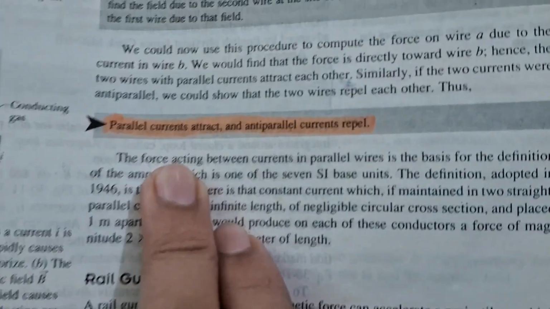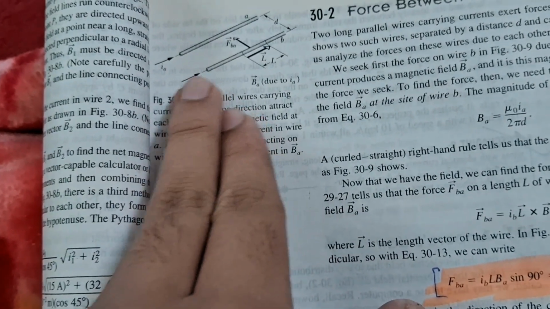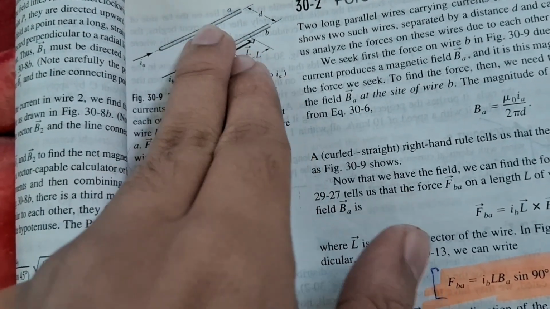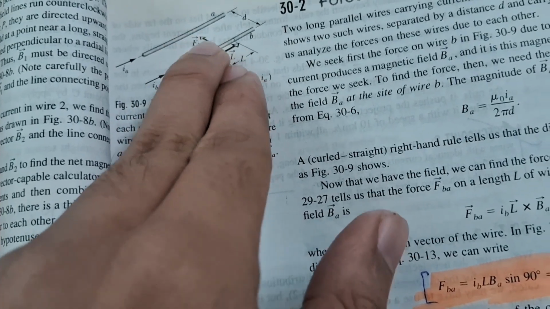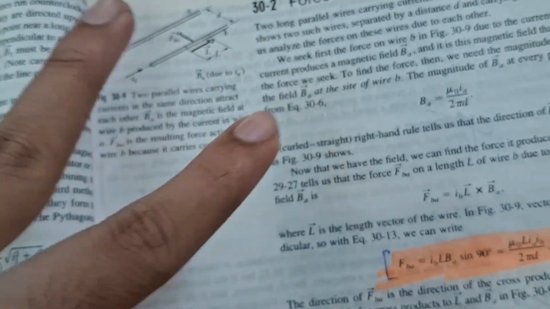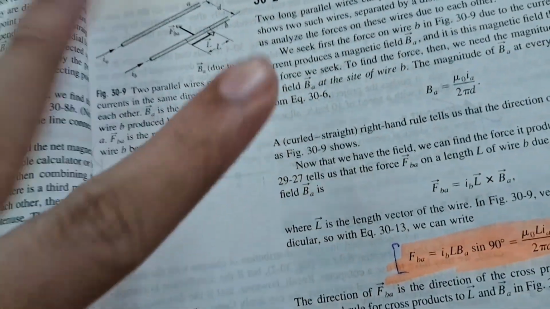This is very important: these are parallel currents, and they are attracting each other. If you find the force on this wire also, the force will be towards this, so they will be attracting each other, like they are girlfriend and boyfriend.